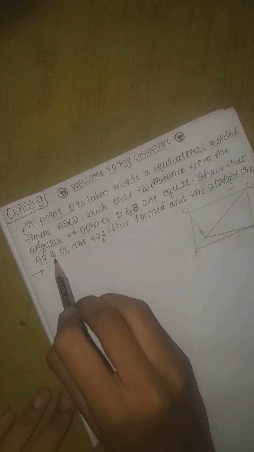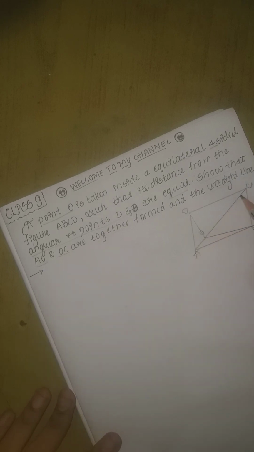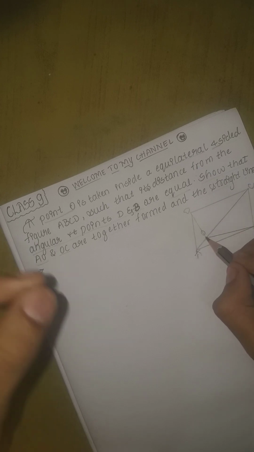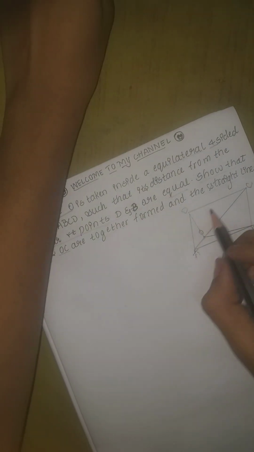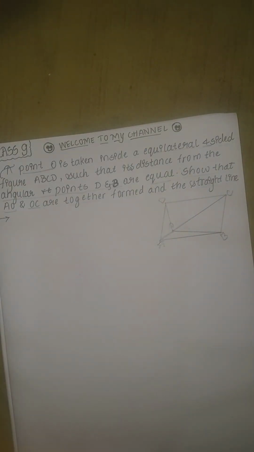What are they asking for? They are asking for AO and CO. AO and CO are formed together, which means there is a common point of their formation, and they form a straight line. When they both are joined, they form a straight line. This common point on AC altogether, if we draw a line, forms a straight line. They are asking this, right? So let's start the proof.